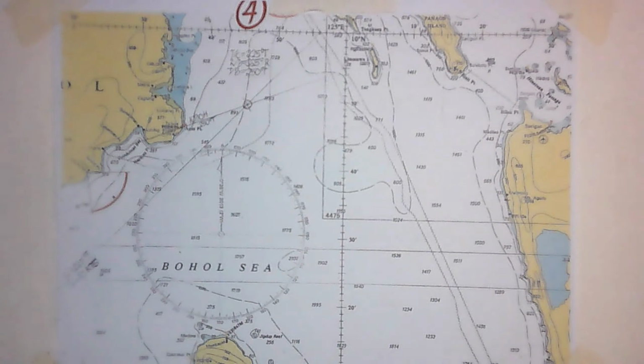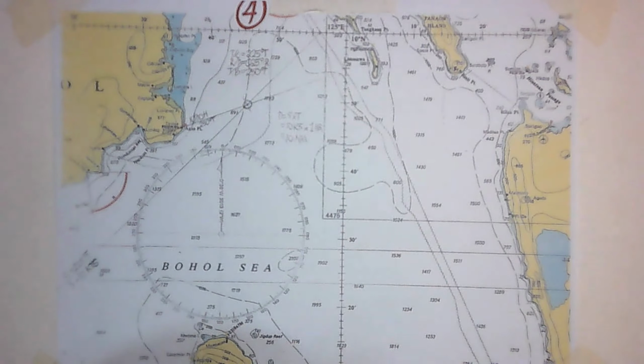Next, calculate the DR or dead reckoning position using the formula D equals S times time. So our speed is 10 knots times 1 hour, which equals 10 nautical miles.